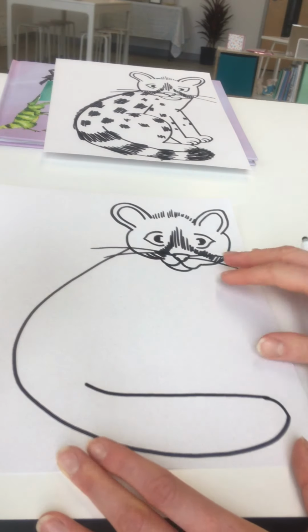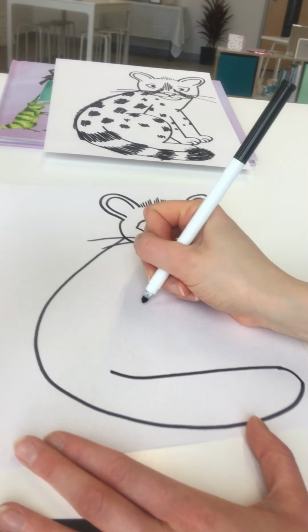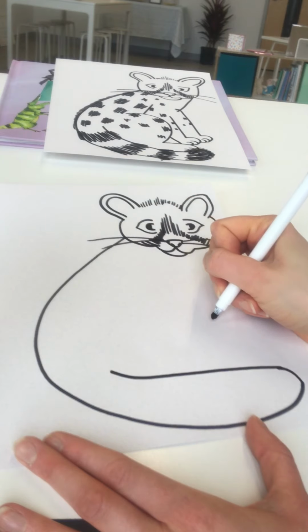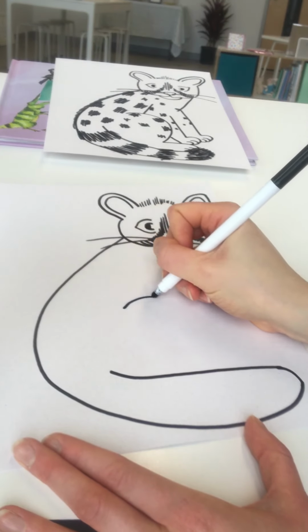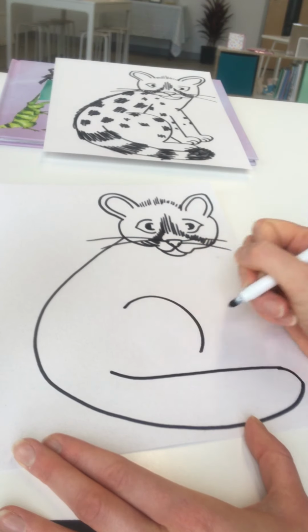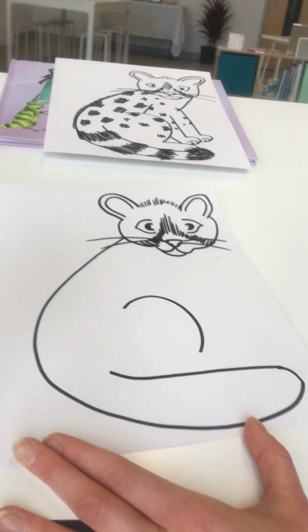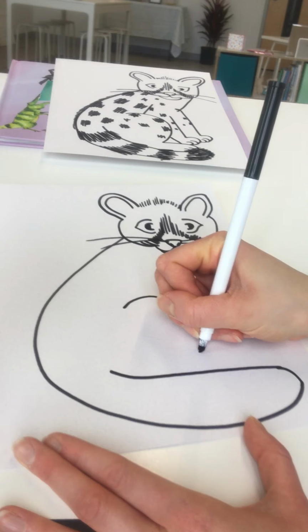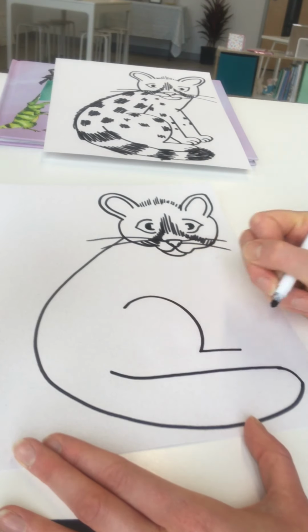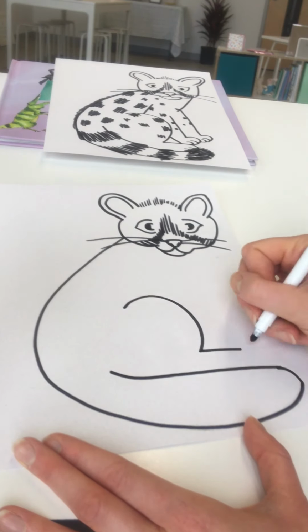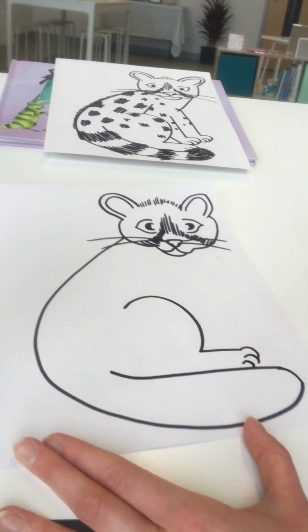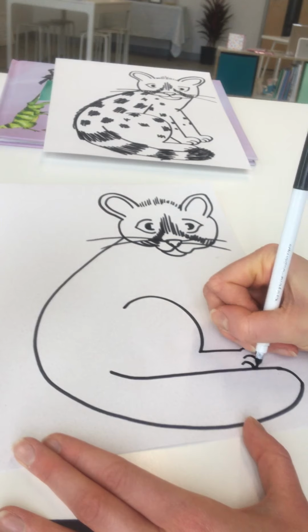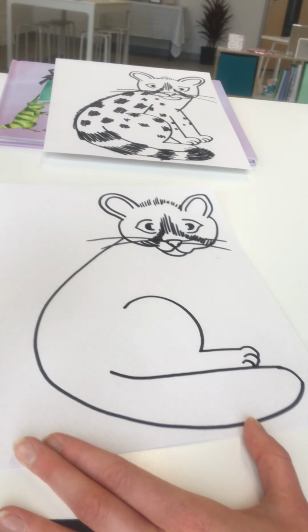From here, we're going to do his back hip. So I'm going to do a curve right about halfway down his body here. So there's a portion of his back leg, and then a straight line towards the tip of his tail for his leg. And then we'll do his toes, a series of curved lines. We've done those before, and then just connect them on the bottom.